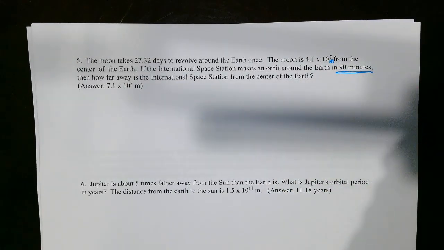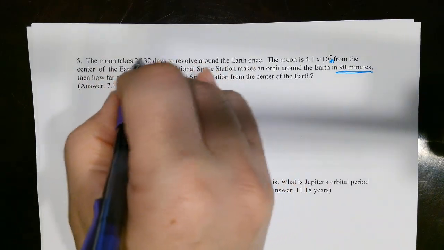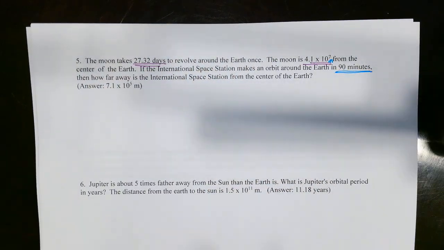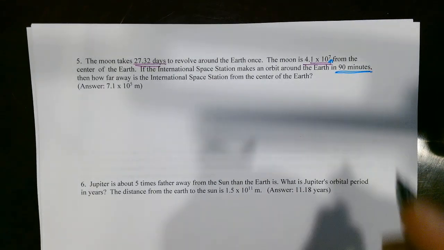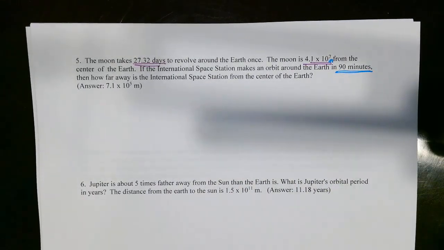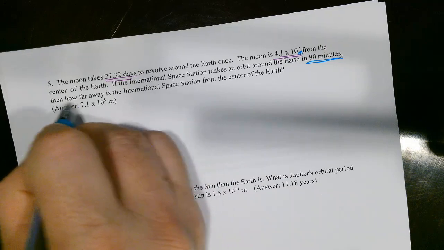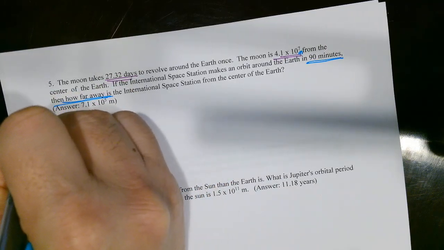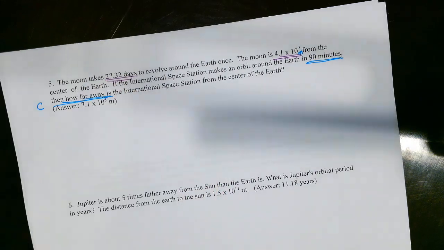this is in days, right? How far away is the International Space Station? So they're looking for C, right?